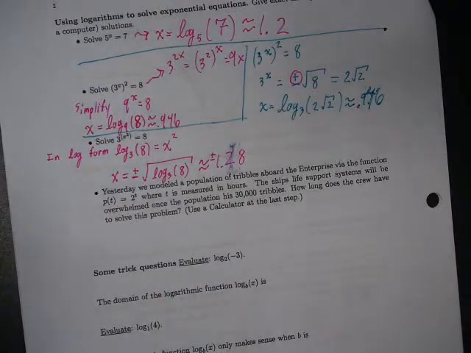Nice. Cool. So again, the reason to care about exponentials is because they can model things like population growth. The reason to care about logs is they undo exponentials. Let's think about a population growth problem. The population aboard the USS Enterprise is modeled by the function p of t equals 2 to the t. The population doubles every hour. The life support systems on the ship will be overwhelmed once the population hits 30,000. How long does the crew have in order to solve this problem?